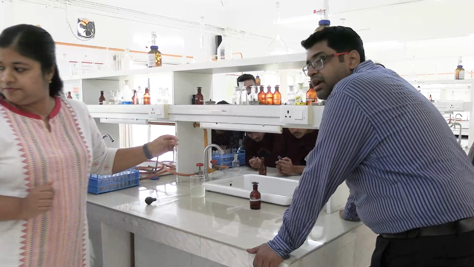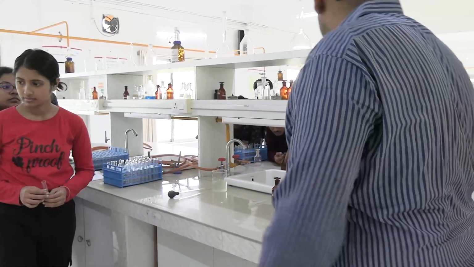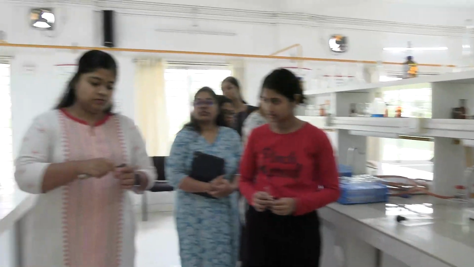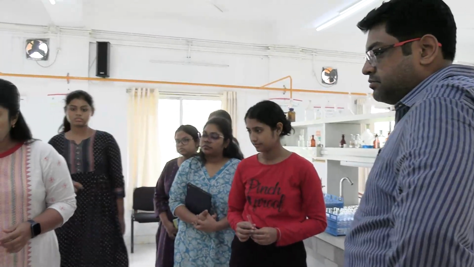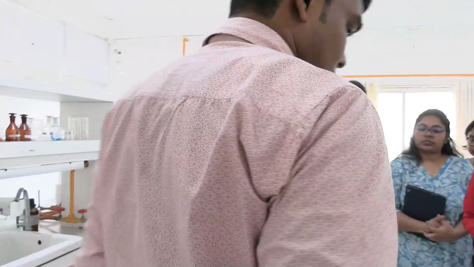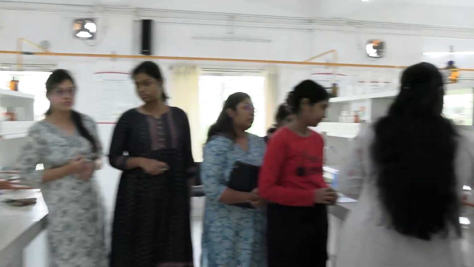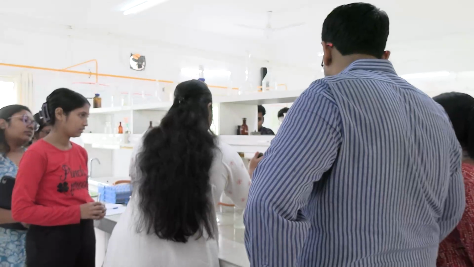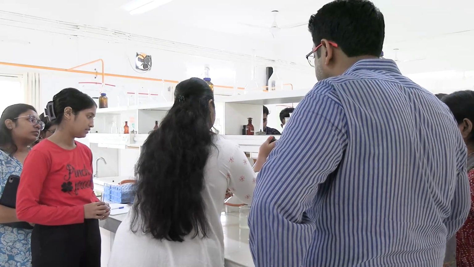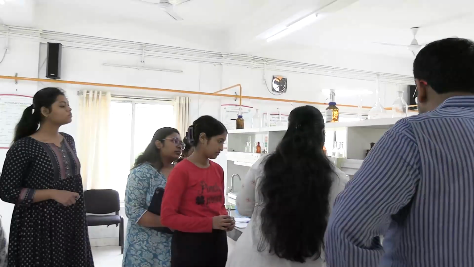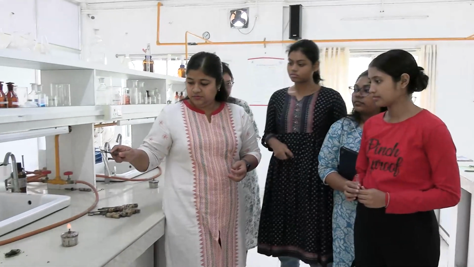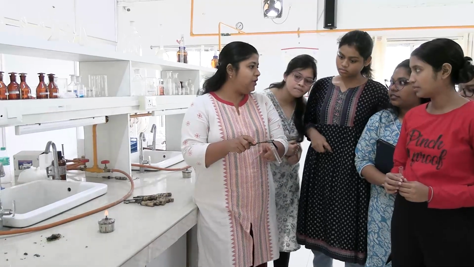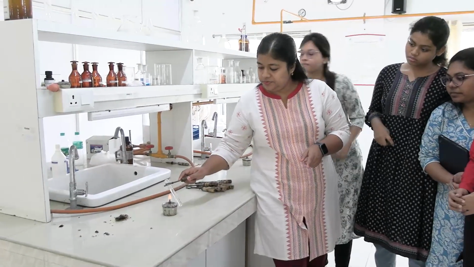Can the technicians light up the Bunsen burner, please? Take a bit more, it will be easier. Yes, 2/3 of the tube filled, that's enough. You have to take a few drops of acetic acid. So we will heat the upper half of the test tube.